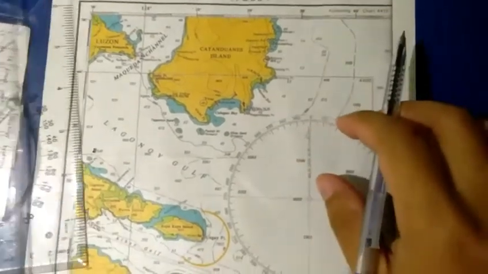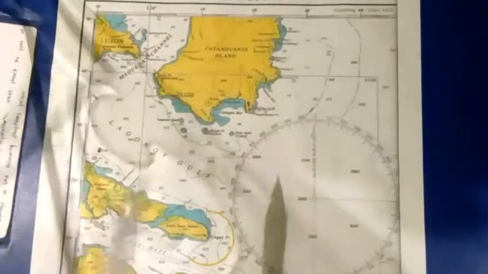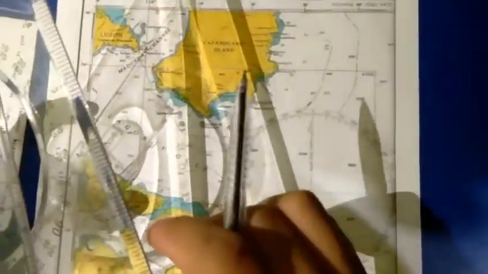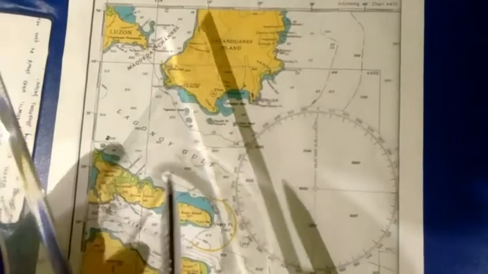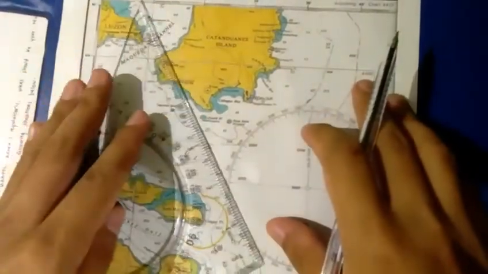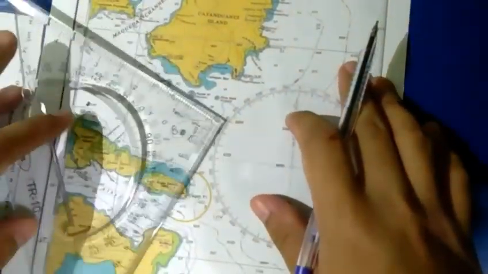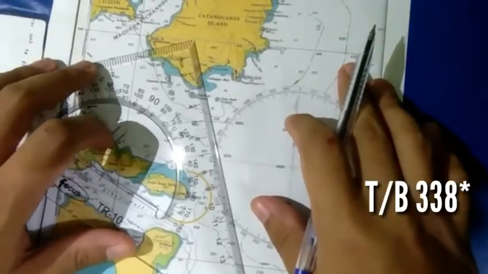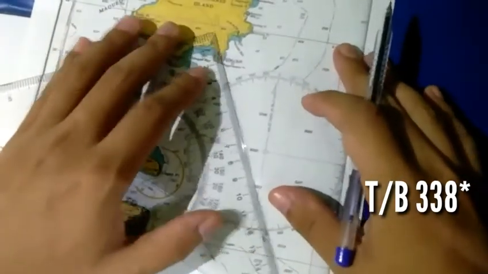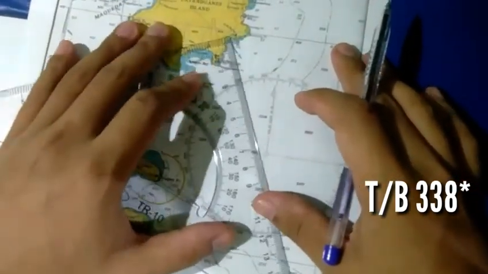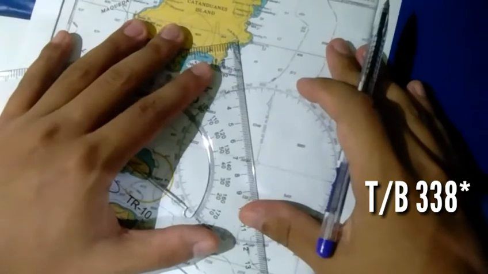In this part, we are going to plot our true bearing and our true course. So we will use these two triangular rulers in order to plot our true bearing and true course. Since we found out that our true bearing is 338, we will find 338 in our compass rose.